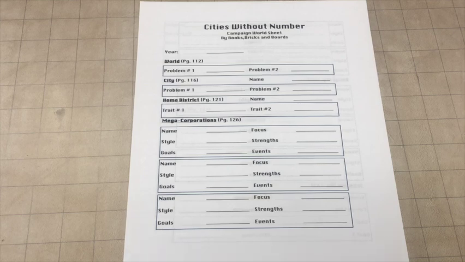So, that being said, we're going to bounce back and forth between this sheet and the Cities Without Number book to generate some material to work with. The first thing that you're going to be doing whenever you create your world is selecting a year. This might not seem super important, but it can add to the realism of the campaign.